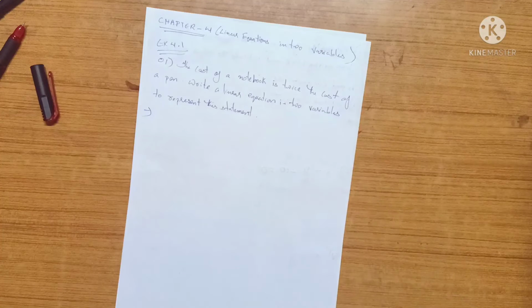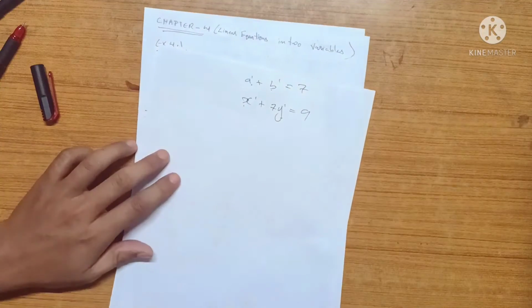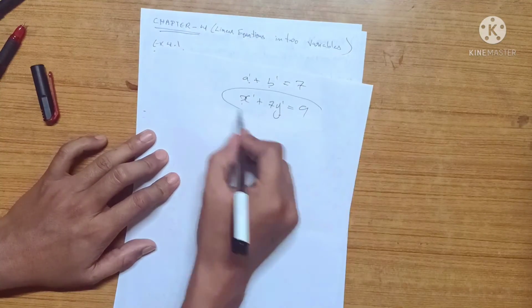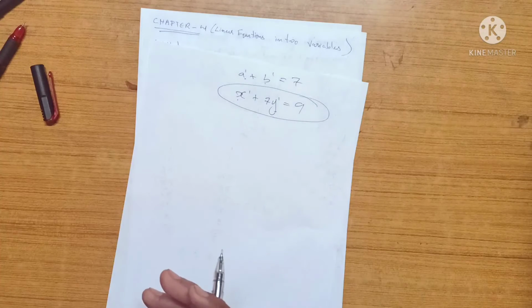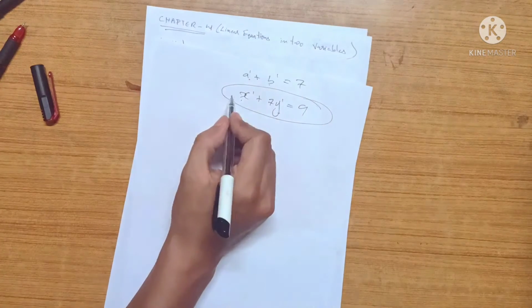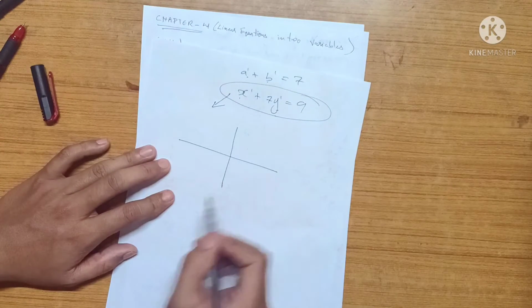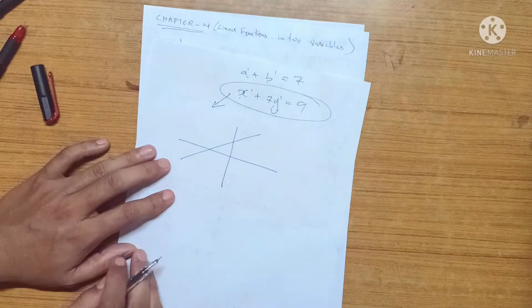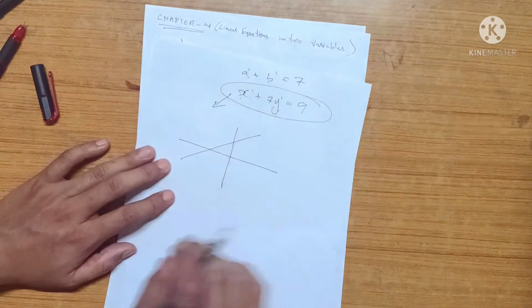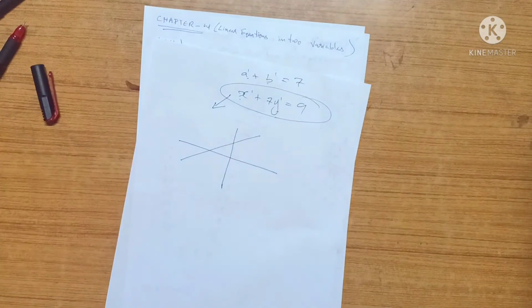That's the literal meaning, but the next meaning is the main meaning. Linear equations in two variables represent what? In a Cartesian plane, a straight line. Linear equation means line, L-I-N-E.